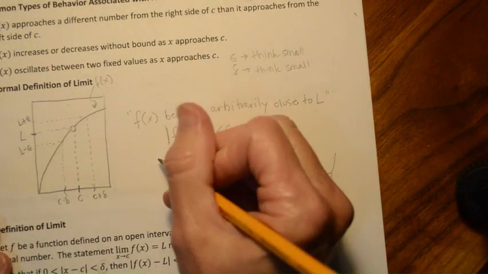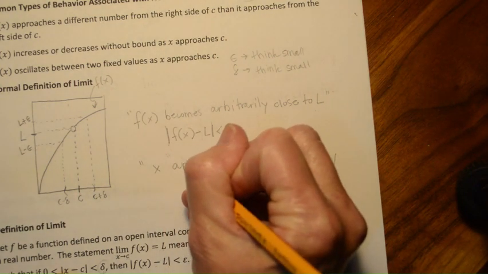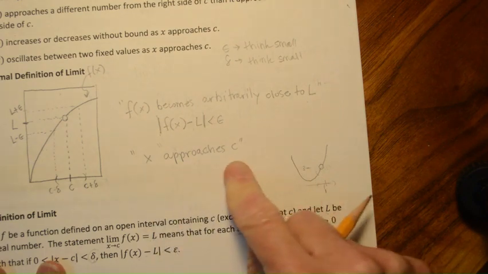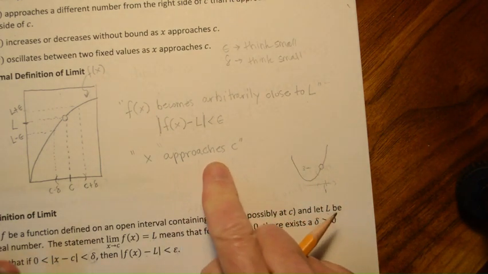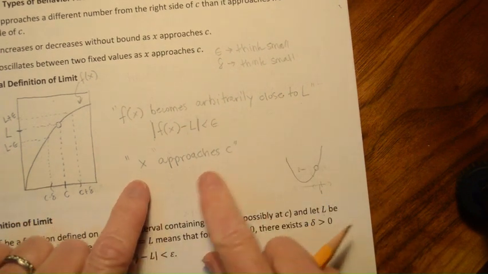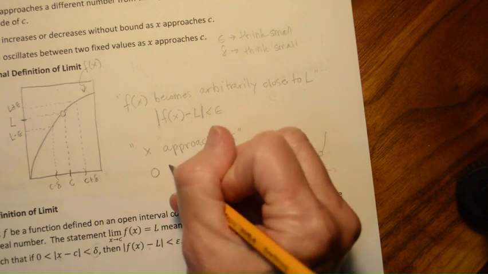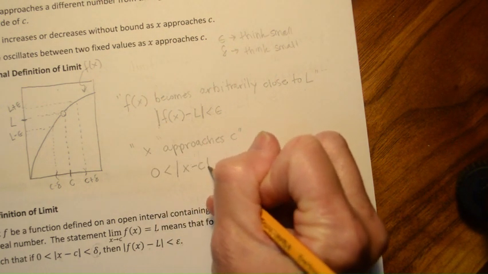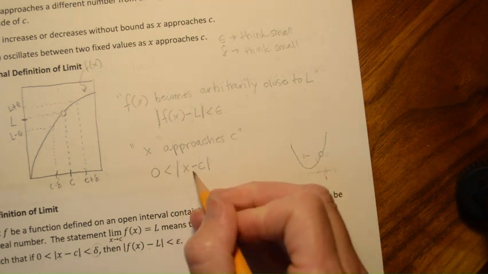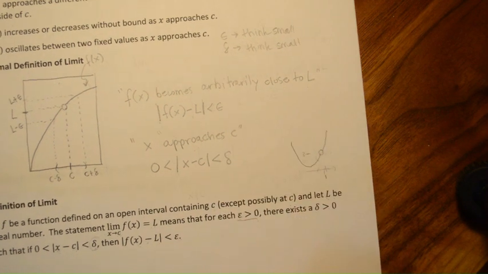And then when we say x approaches c, again, this is kind of like the conversation with your mom. It's just a little too loosey-goosey, just like becoming arbitrarily close to L. It's too loosey-goosey. We want to define that. So when we say x approaches c, what we mean is that the distance between x and c, it doesn't matter which one is larger or smaller, we're taking the absolute value to say that we just want the distance between them, and we say that's less than delta.